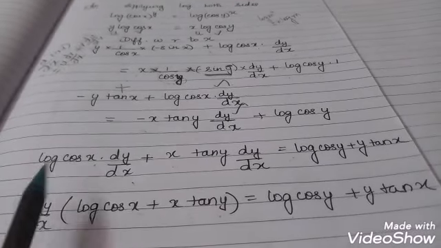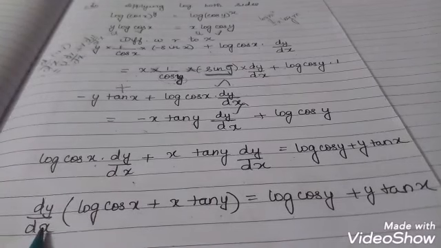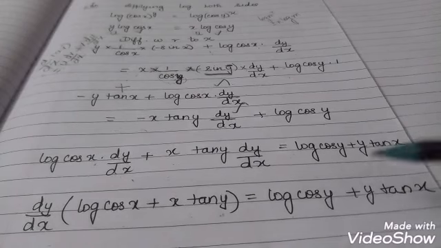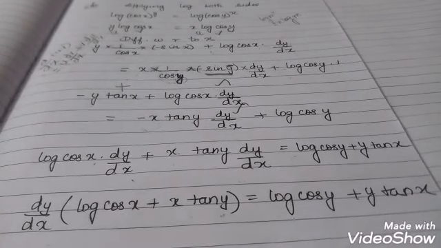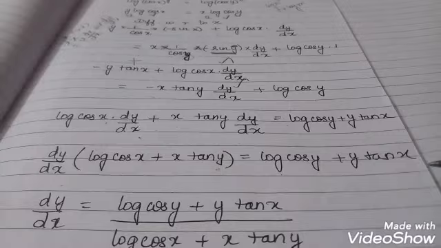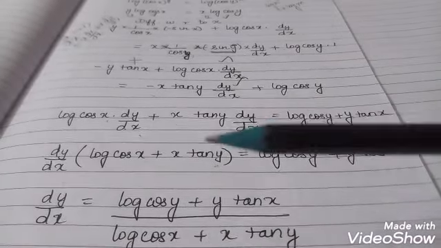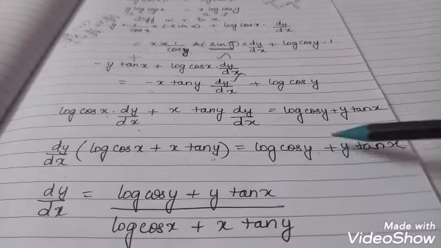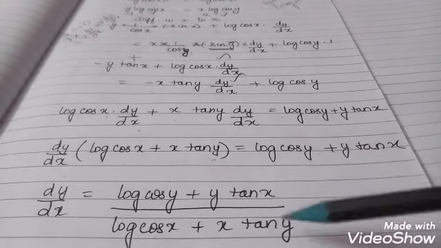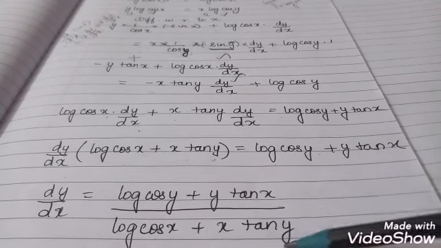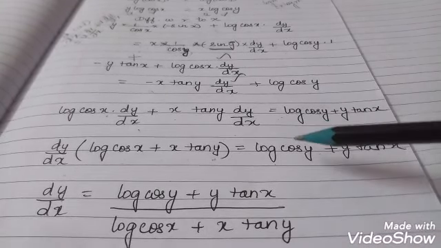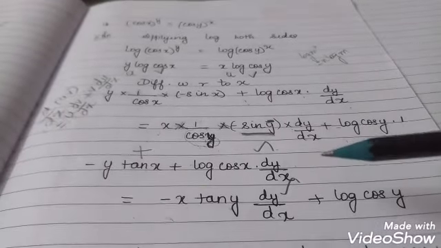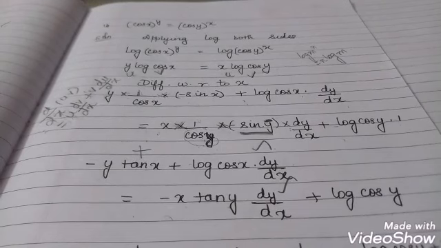Now, taking dy by dx common, you are left with log cos x plus x tan y, which is equal to log cos y plus y tan x. This is what you have here. So what is your dy by dx equal to? dy by dx is equal to log of cos y plus y tan x divided by log cos x plus x tan y. So this is your dy by dx for this function, cos x the whole power y equal to cos y the whole power x. Is it clear?